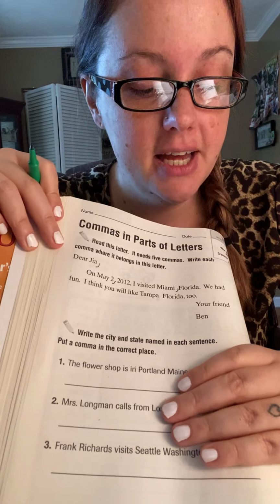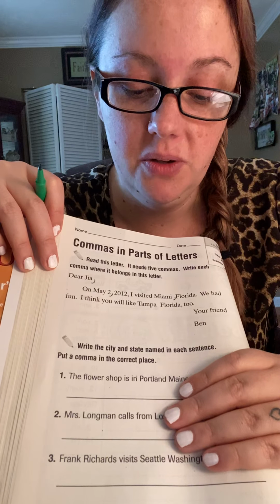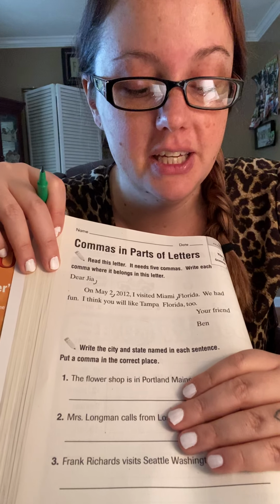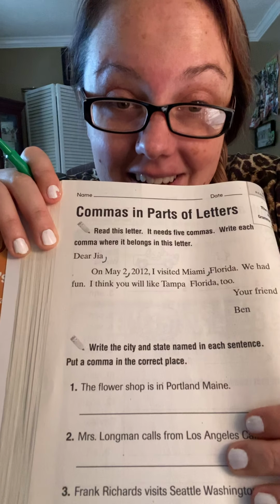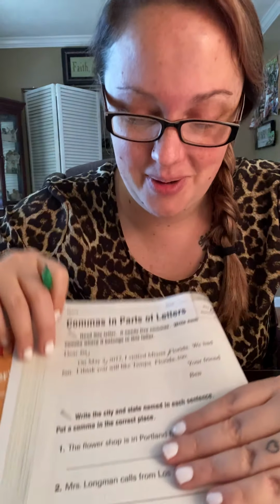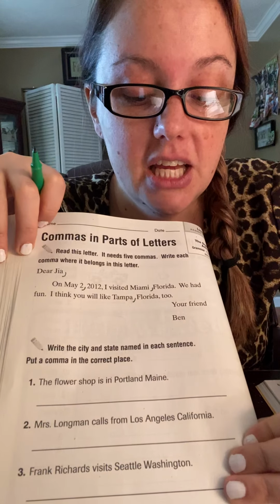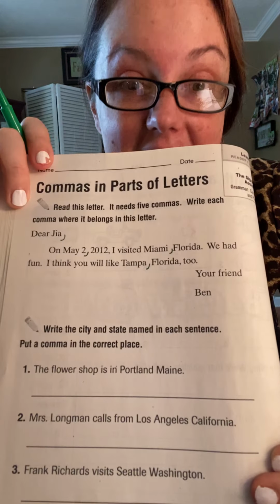2 more left, guys. We had fun. I think you will like Tampa, Florida, too. Do you see another place? Tampa and Florida. So I'm going to go ahead and do that. We have 1 more. Your friend, Ben.